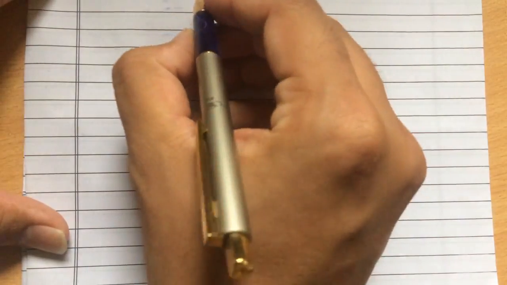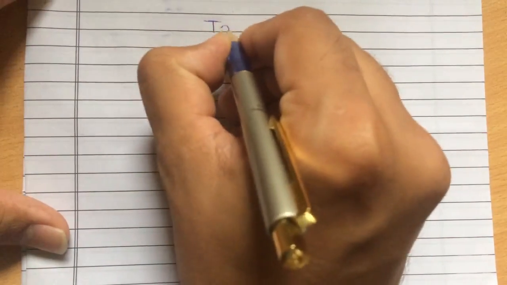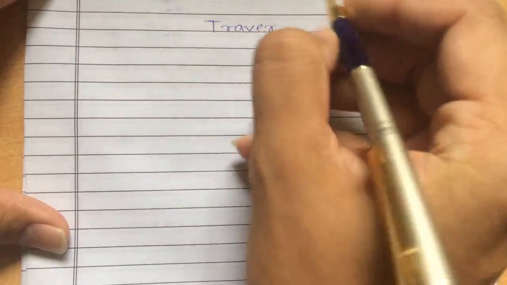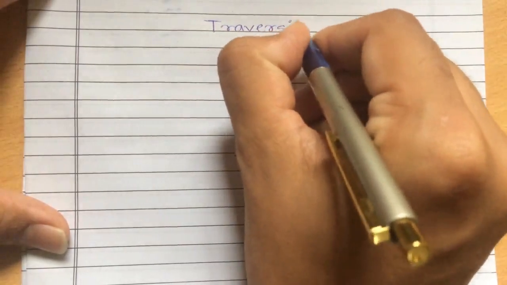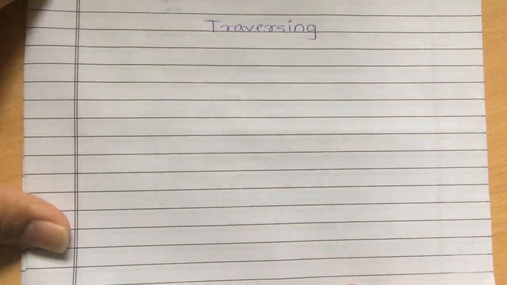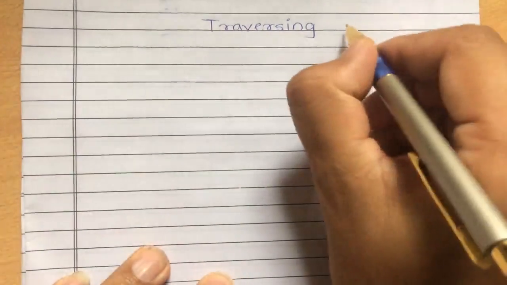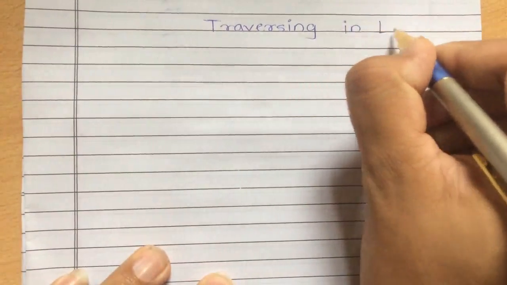So for now we'll start with one of the operations of the linked list, that is traversing. We'll discuss the traversing operation in a linked list. So what is traversing?